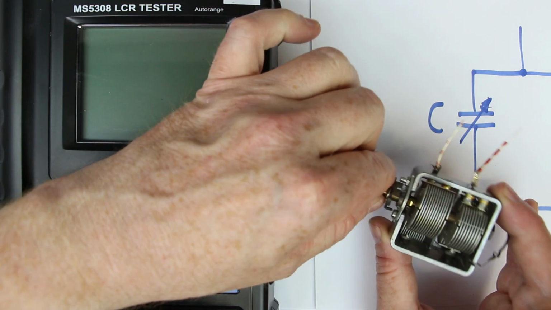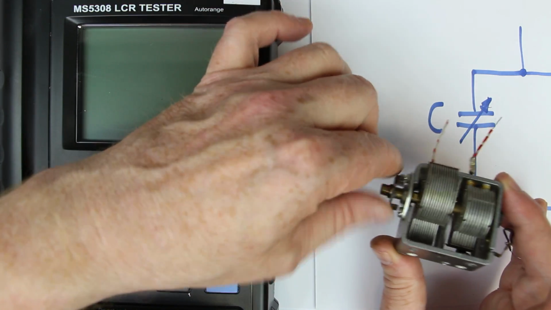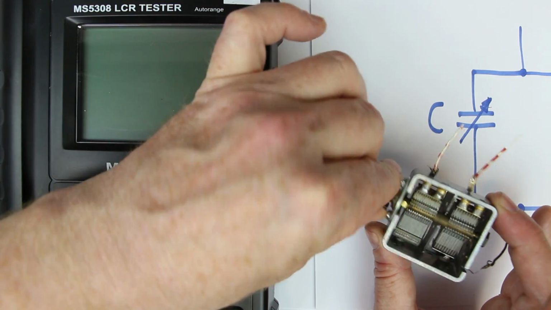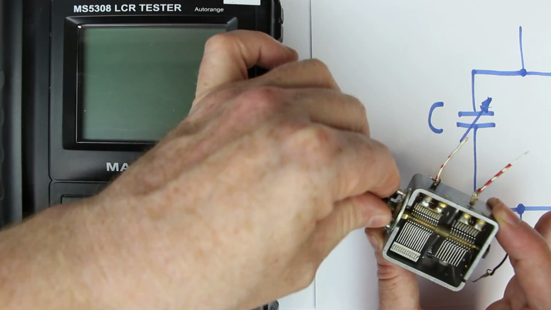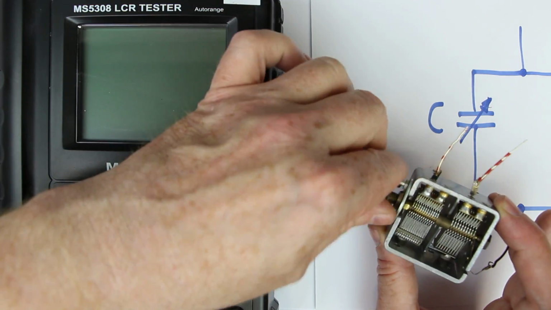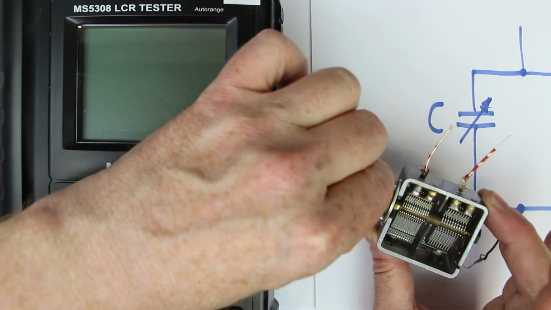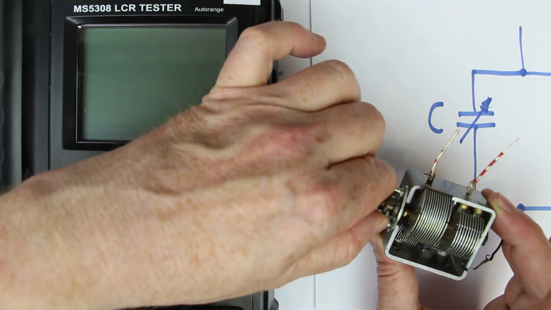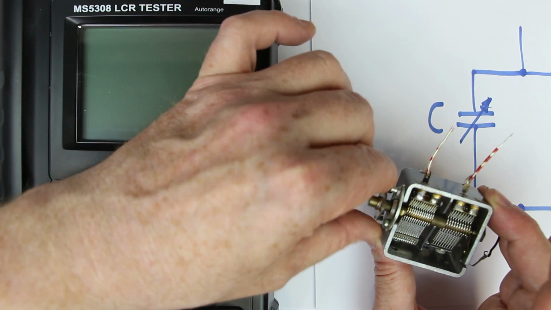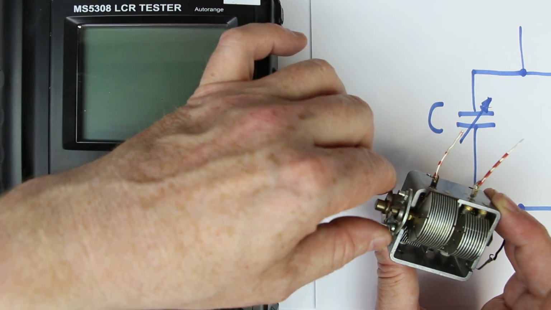One is fixed, which is called the stator, and one is moving and diving with its own plate package into, but not touching, the static packages. And it's quite precise and quite reproducible and very stable.